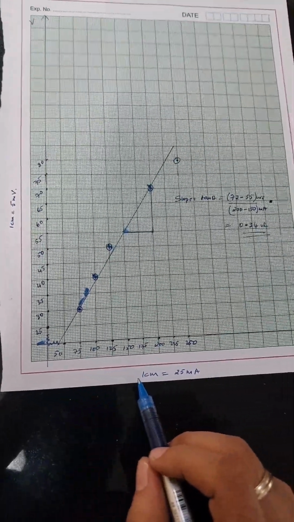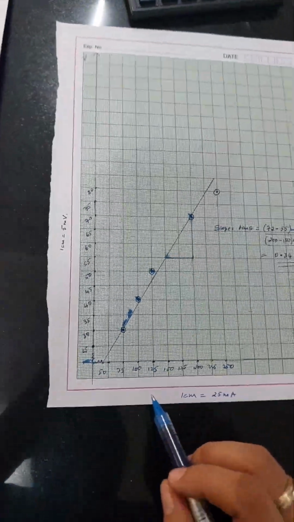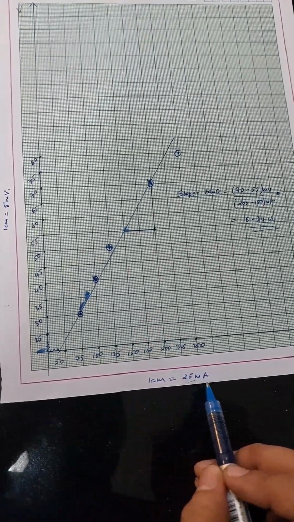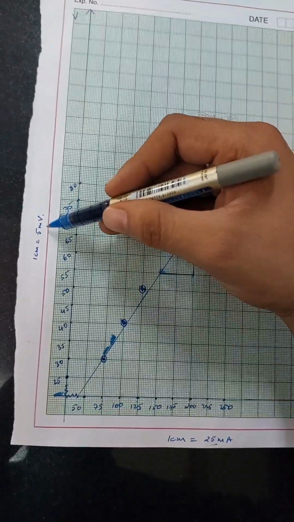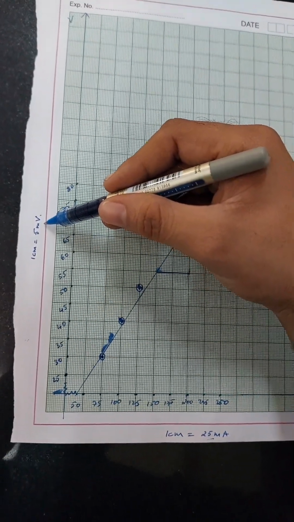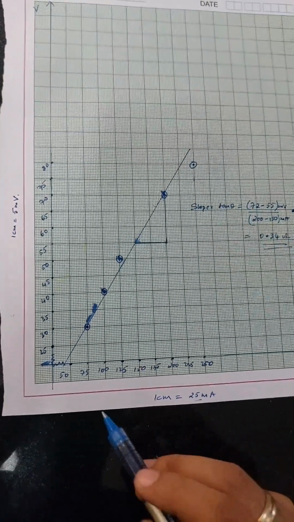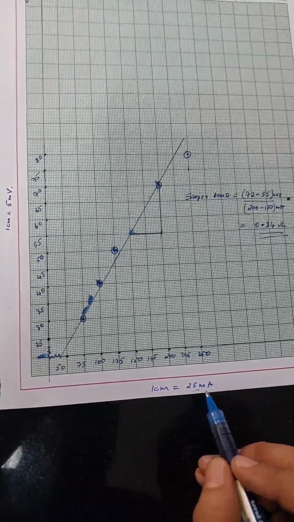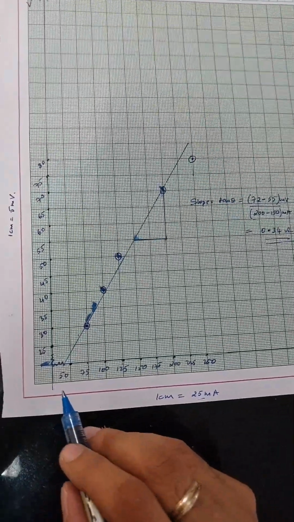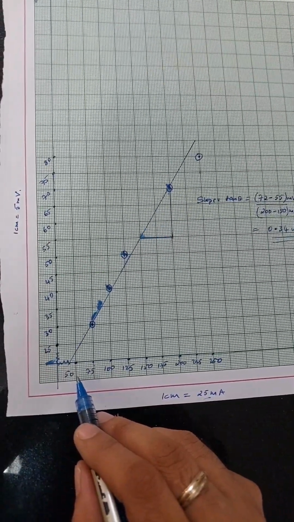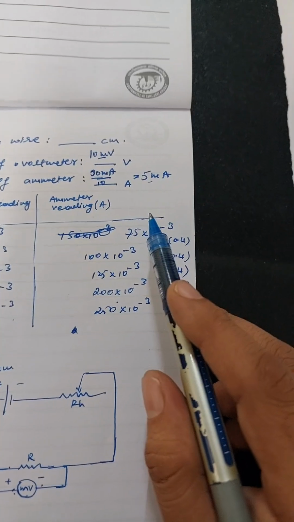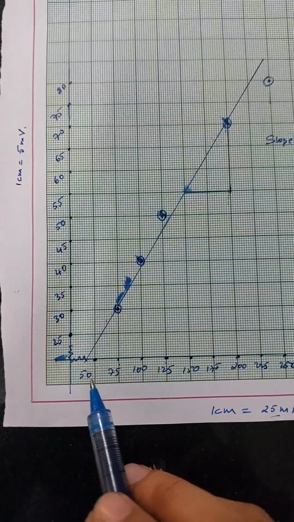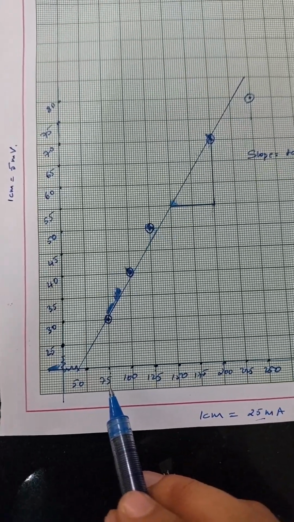Here the scale I have taken: the x-axis is current and the y-axis is potential difference. I have taken 1 centimeter equal to 25 milliamps, and 1 centimeter equal to 5 millivolts. If you wish, you could take something else also, for example 1 centimeter equal to 10 milliamps. I have started from 50 milliamps, but I can start from anywhere. My current value starts from 75 and ends at 250, so I could have started from 75 directly also.